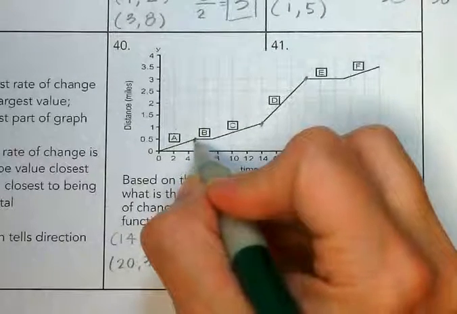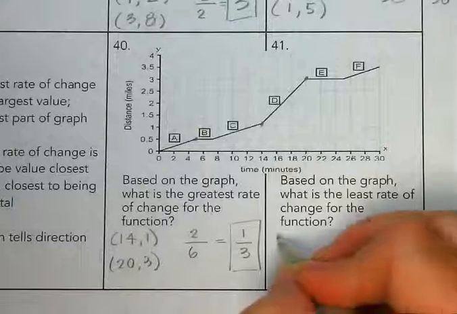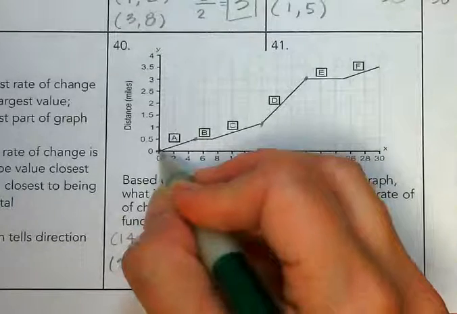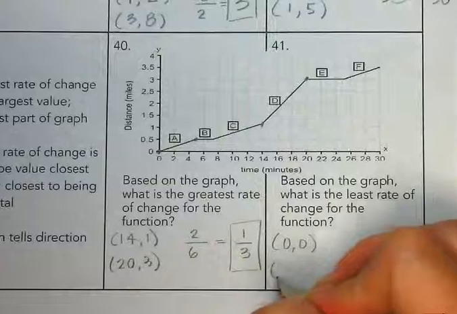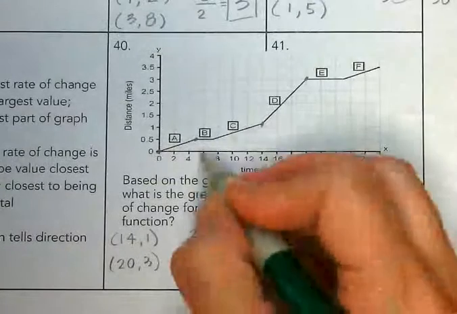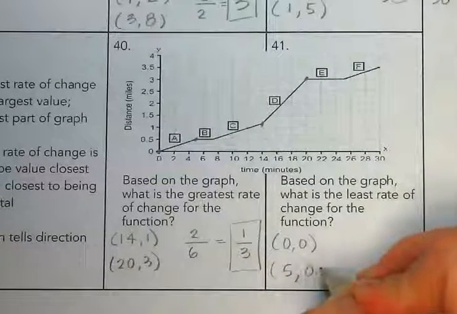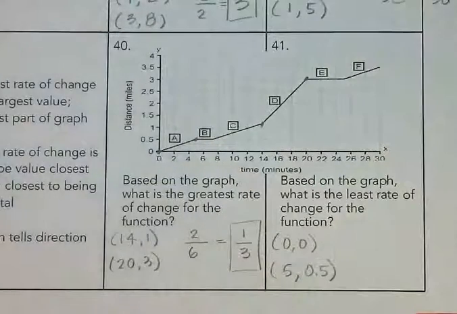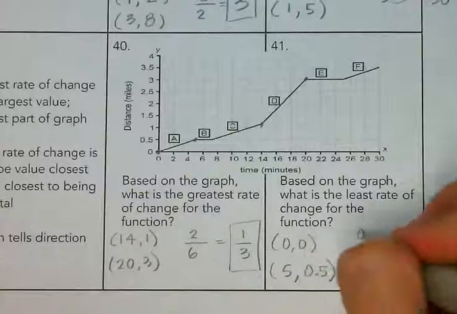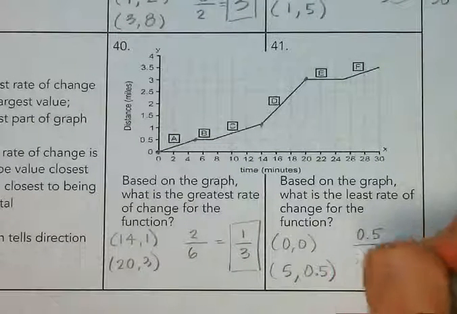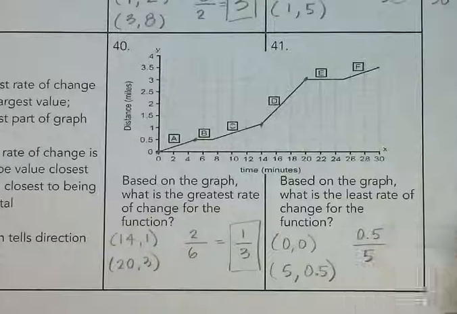And I guess we'd call that 5. So this one, if I use 0, 0 is that one, and over 5 and up 0.5 on that one. Alright, so finding the slope of this, so y minus y is 0.5 over x minus x.